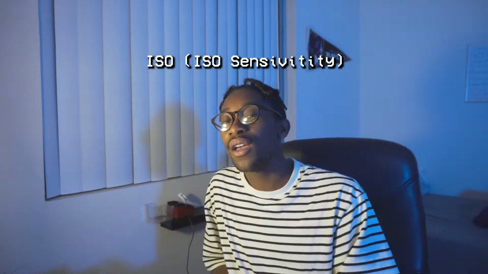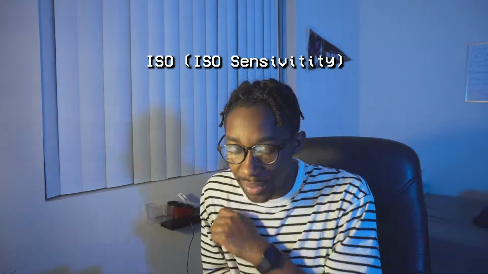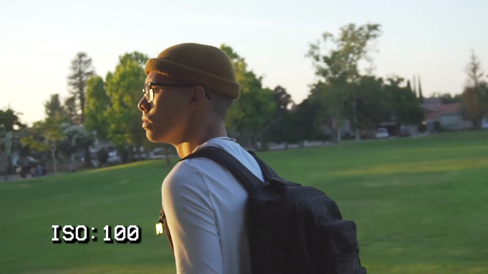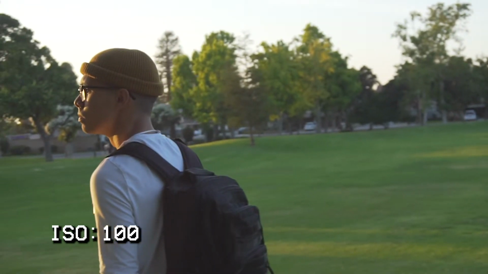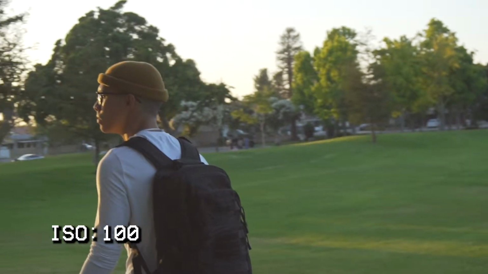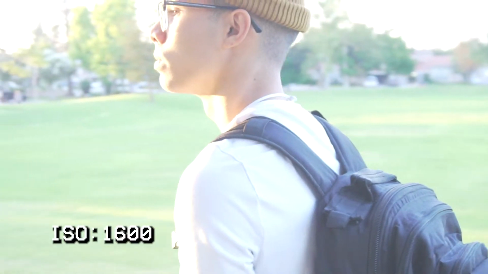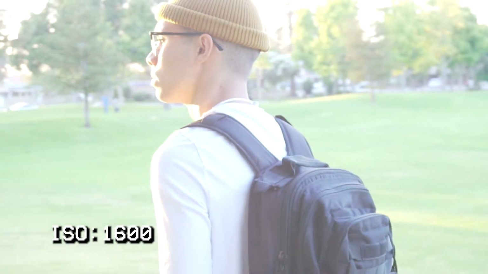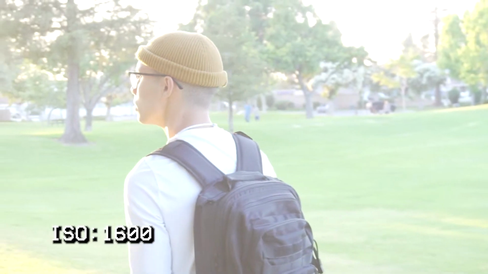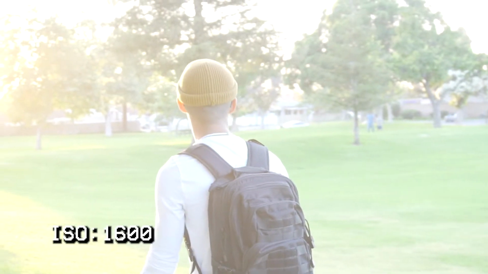ISO sensitivity, for all of my textbook worms, is pretty much the ability to capture light. It's like a sensitivity meter for your camera. So the lower the number is, the less light that you're bringing in. And working off our example, you would want to keep that at the lowest ISO possible because you have so much natural light coming from the park and things of that nature that you wouldn't even need all that extra light for your camera to be sensitive to.